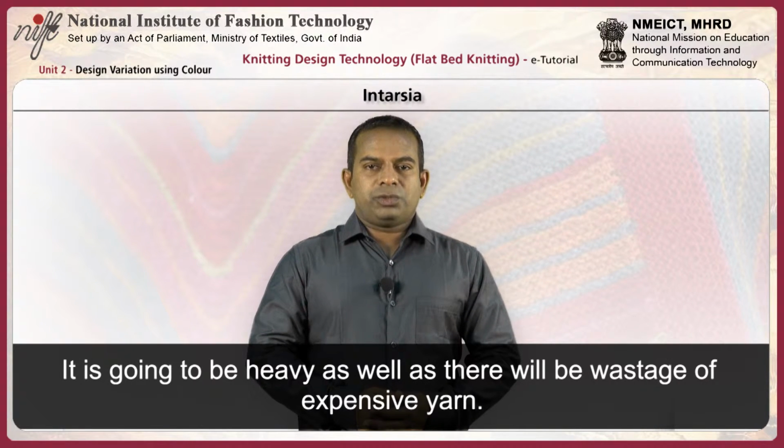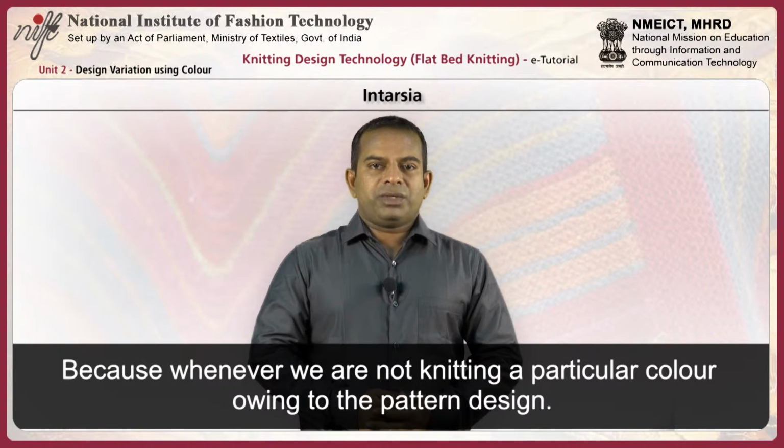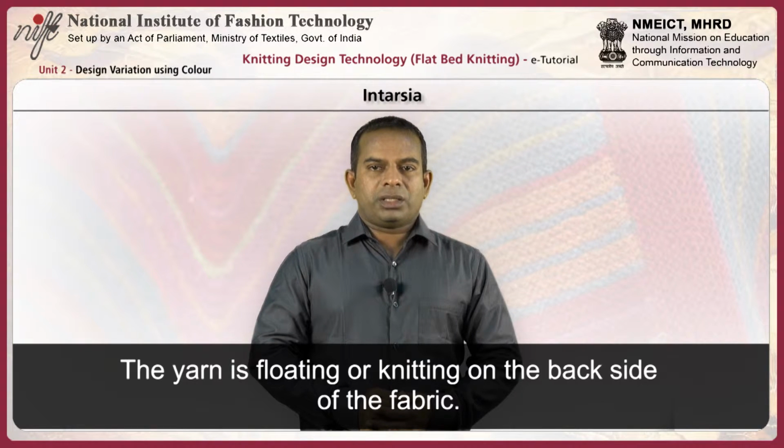It is going to be heavy as well as there will be wastage of expensive yarn because whenever we are not knitting a particular color owing to the pattern design, the yarn is floating or knitting on the back side of the fabric.